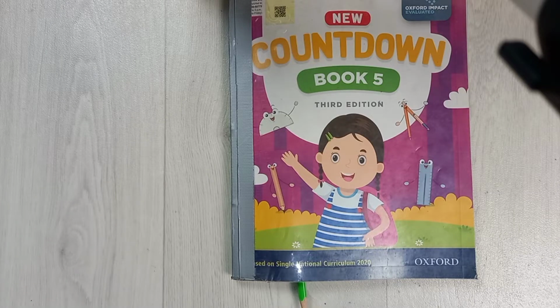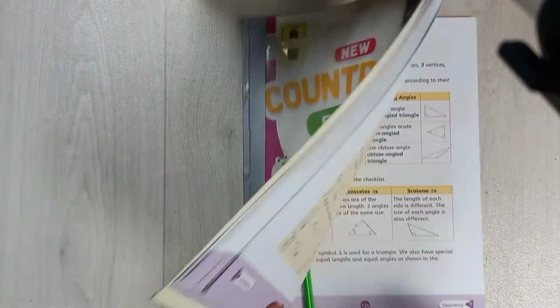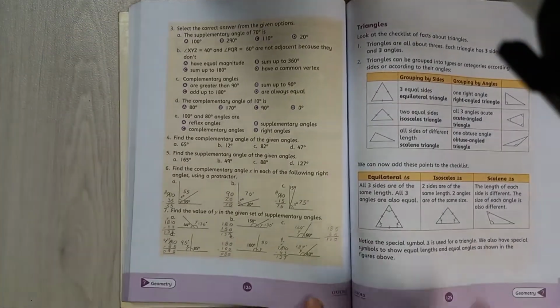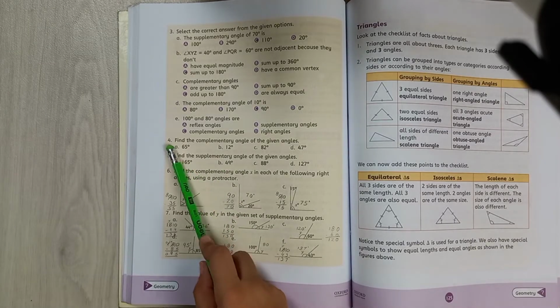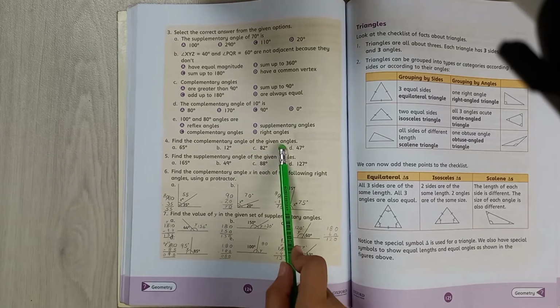So in this video we are going to talk about Oxford Countdown Book 5, 3rd edition. Our chapter is geometry and the exercise is exercise 1B, page 124, and this is our question. Let's read it. Question number 4. Find the complementary angle of the given angles.